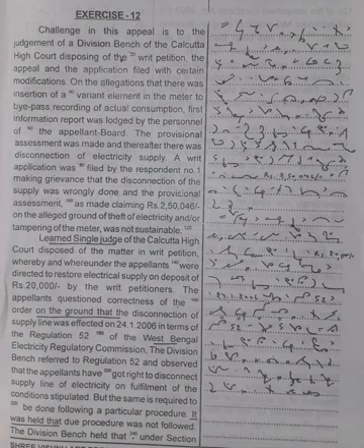Challenge in this appeal is to the judgment of a division bench of the Calcutta High Court disposing of the writ petition, the appeal and the application filed with certain modifications, on the allegations that there was insertion of a variant element in the meter to bypass recording of actual consumption. First information report was lodged by the personnel of the appellant board.